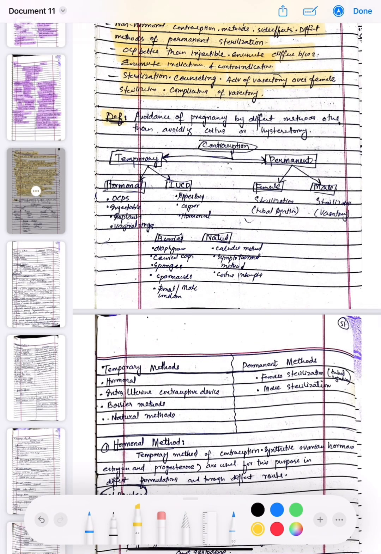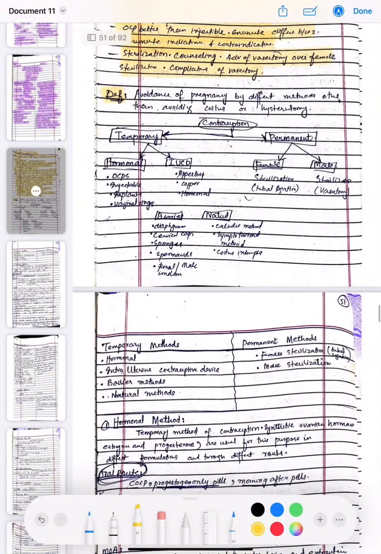So we have the definition of contraception as the avoidance of pregnancy by different methods other than avoiding coitus or hysterectomy. The methods that are used for this purpose are known as contraception. Now we have two broad classes of contraception, that is temporary contraception and permanent contraception.